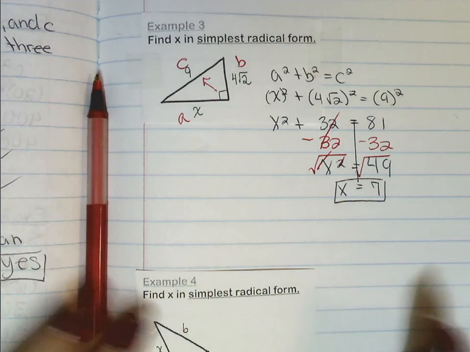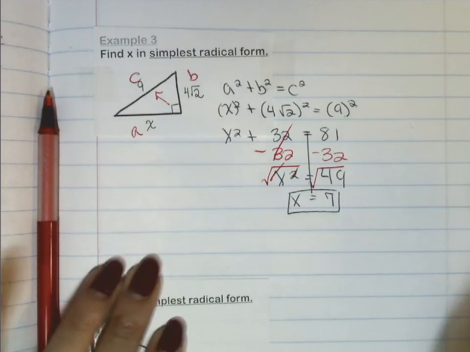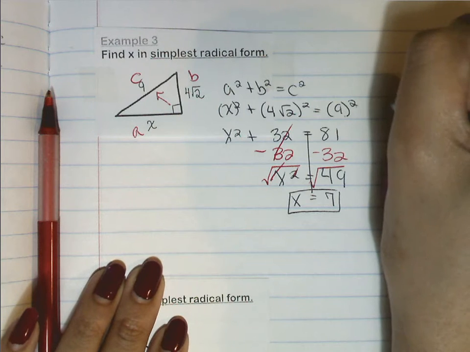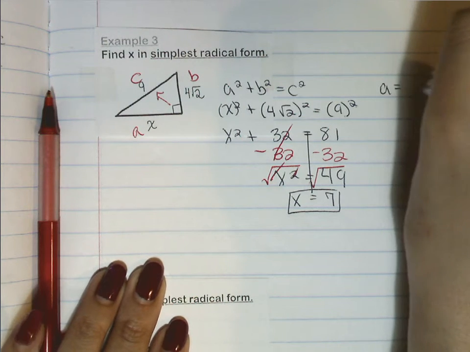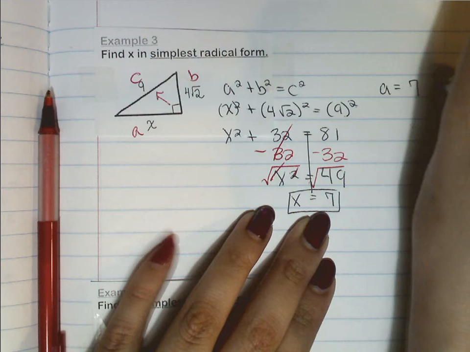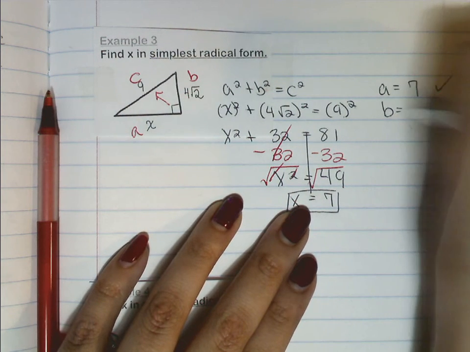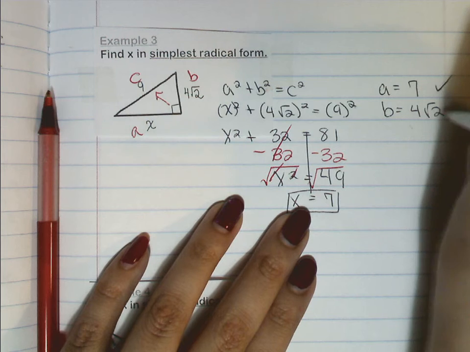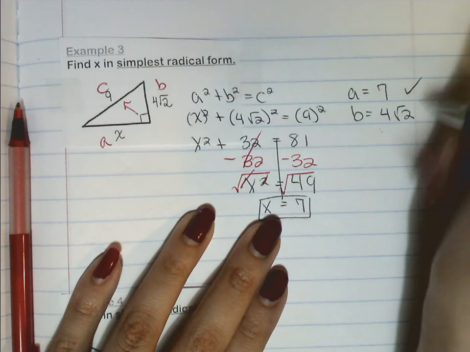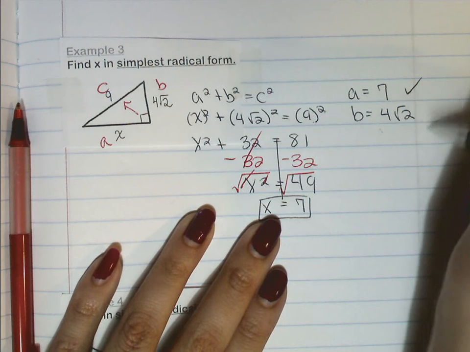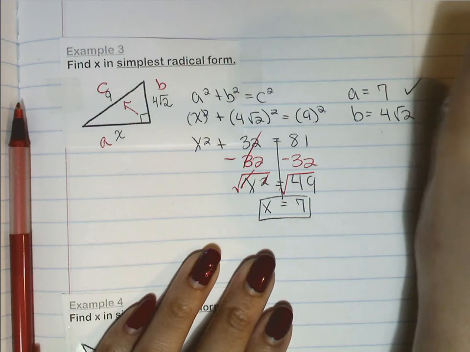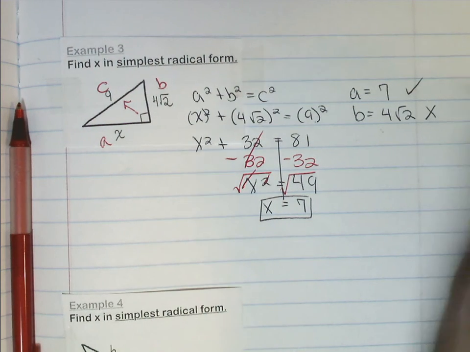Now I have to determine if it's a Pythagorean triple. And so I have to check all 3 sides of my triangle. A is 7, so this is a positive whole number. B is 4 square root of 2. This is not a whole number. If you were to type this in a calculator, you see a decimal, that's why we have a radical. So this is not a whole number. It is positive, but it's not a whole number.